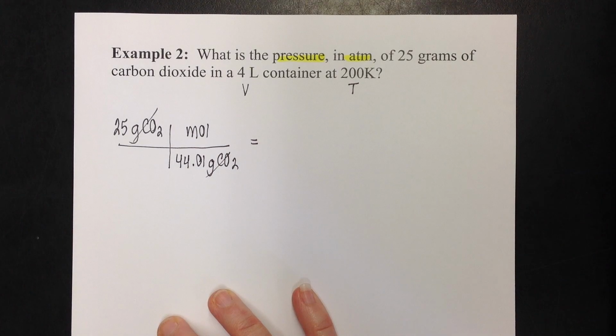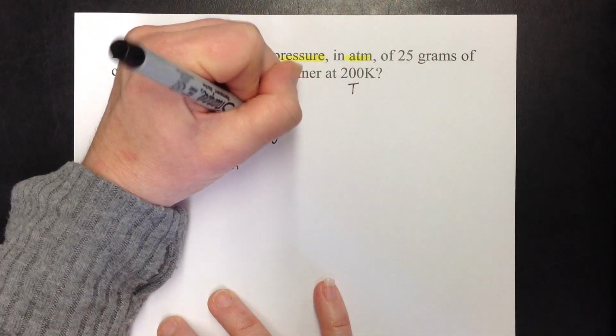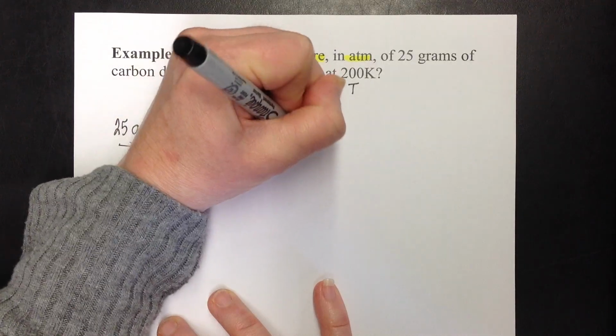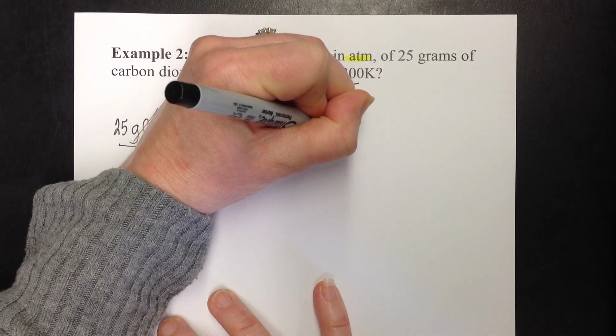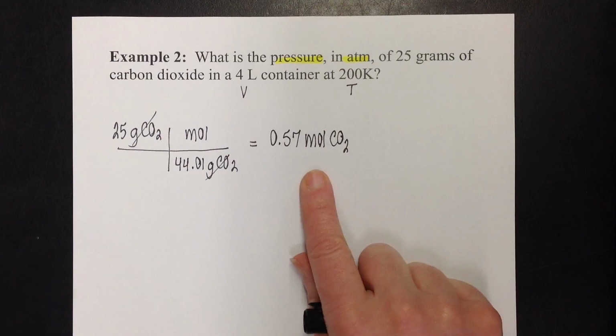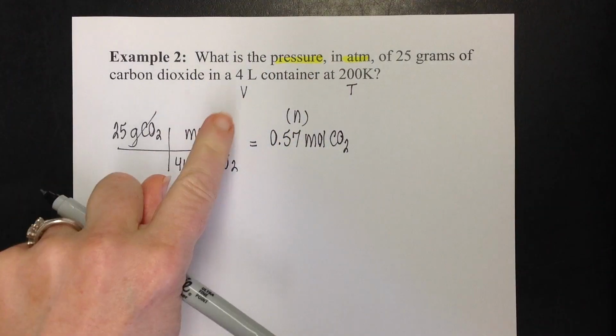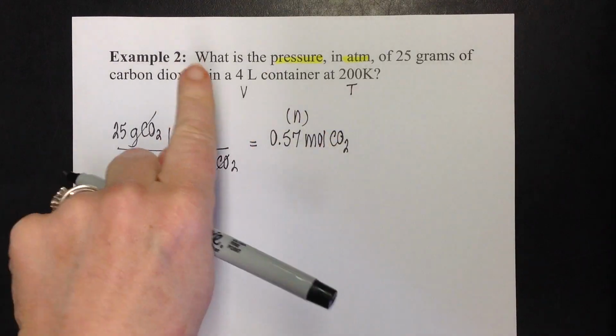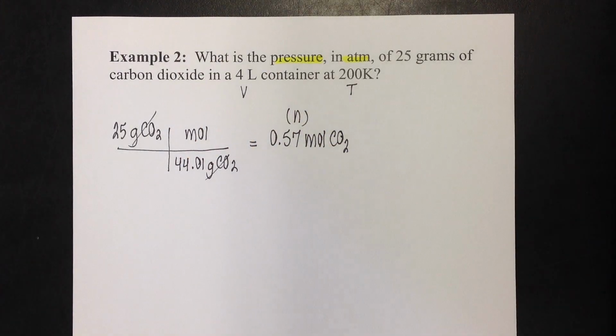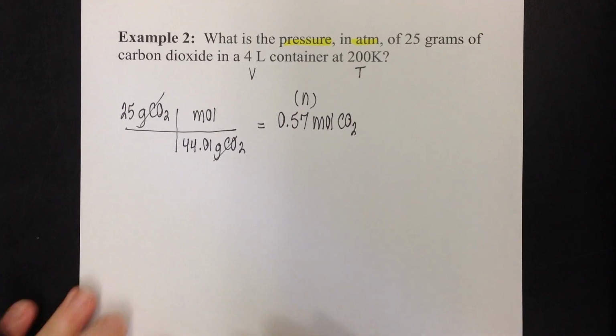So I actually have 0.57 moles of CO2. So this is my number of moles. So I've got one volume, one temperature. They're asking me for pressure, and I have got my number of moles.